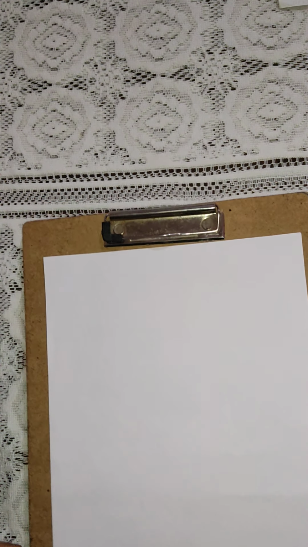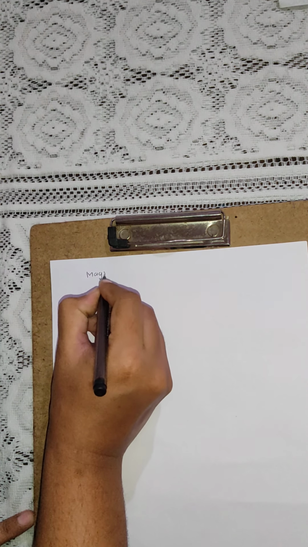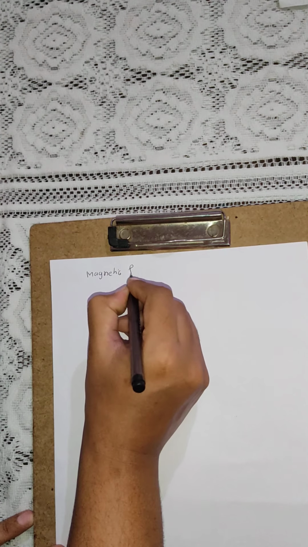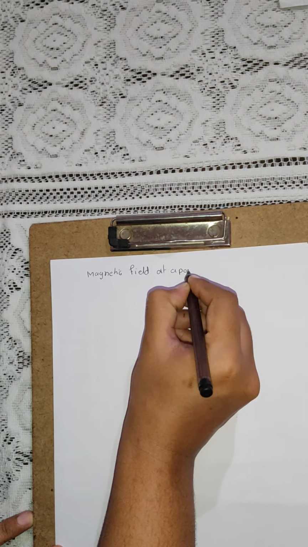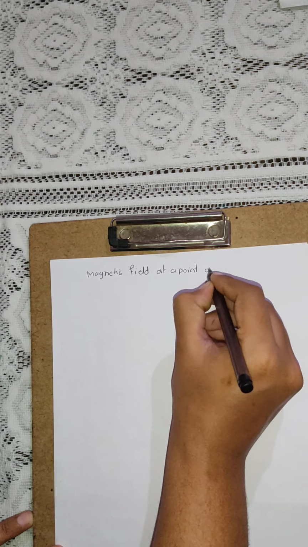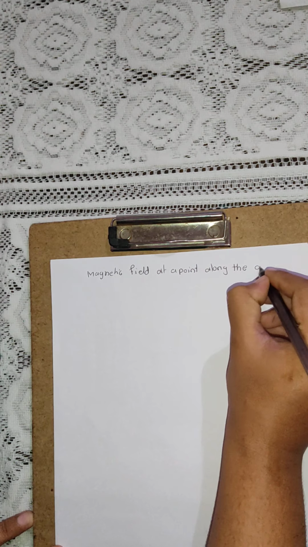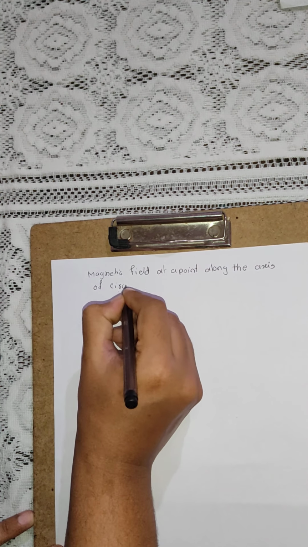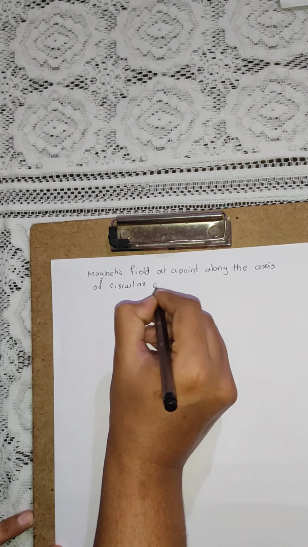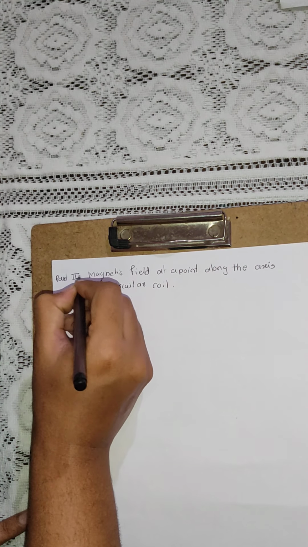Hello students, today we are going to study magnetic field at a point along the axis of circular coil. This is our part second.